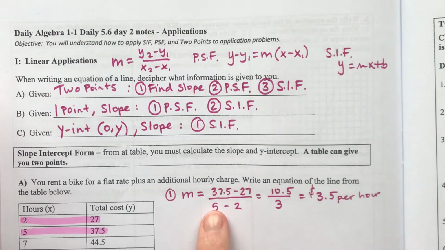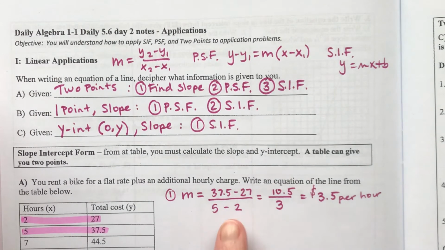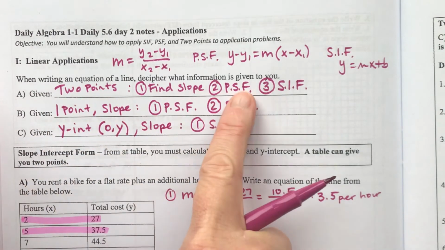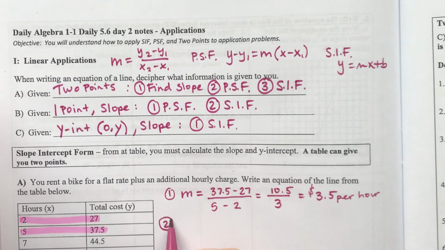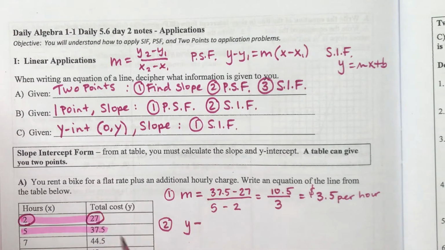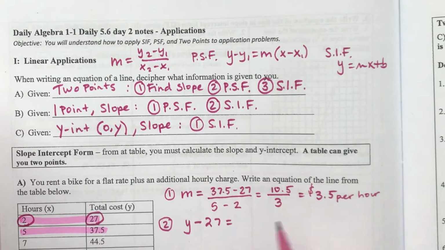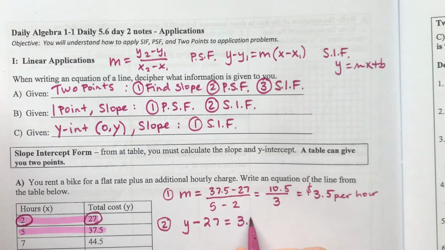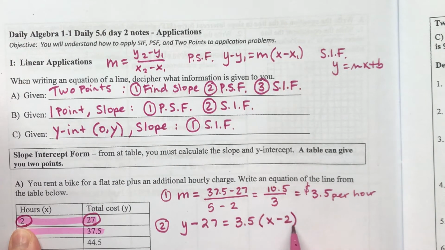Now the second thing that I'm going to do is find my slope-intercept form, and how I'm going to do that, because I know 2 points, my next step is to use point-slope form. So here's step 2. y minus, now I'm going to pick one of my points because you only get 1 point in your function. y minus the y value of 27 is equal to the slope that we just found, and then times in parentheses x minus the x value of your coordinate.